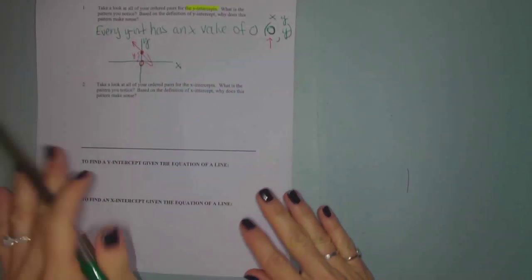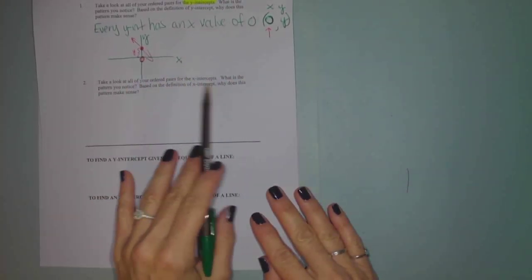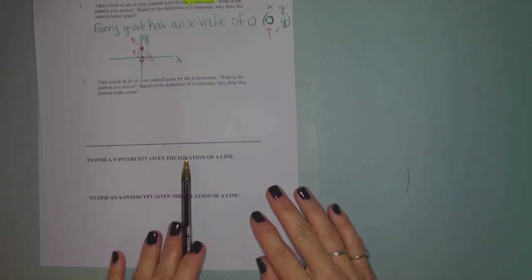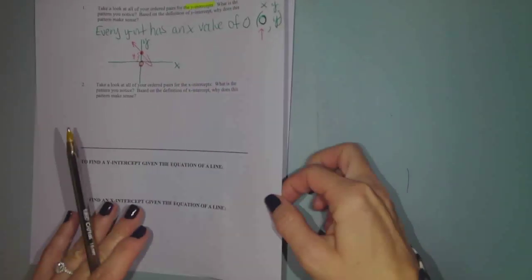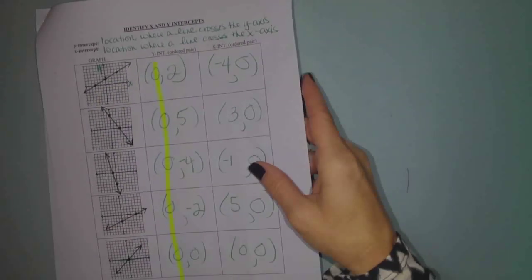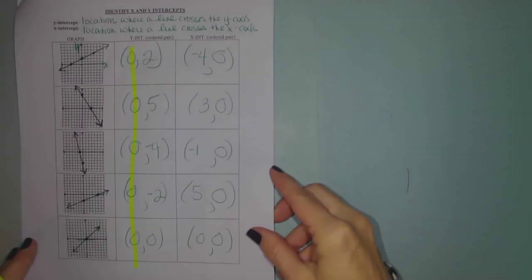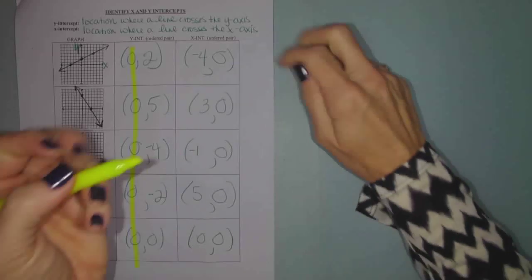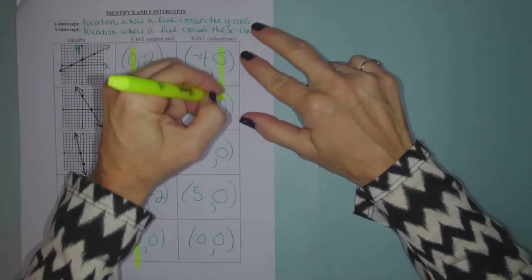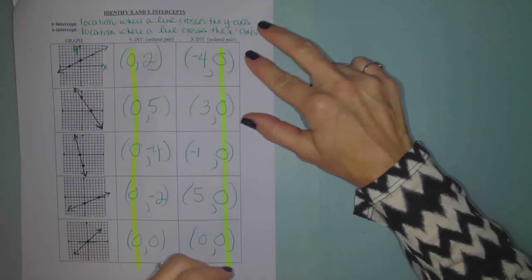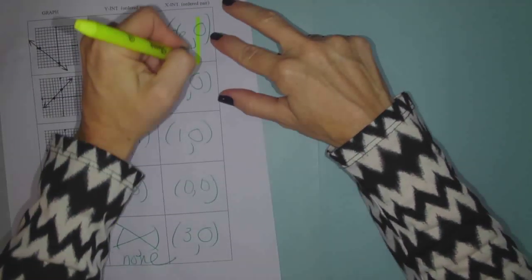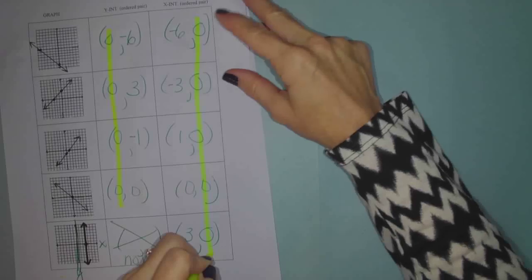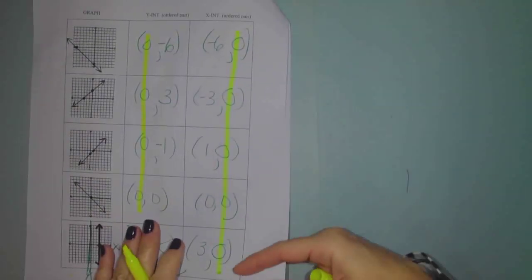Okay, let's look at question 2. Take a look at all of your ordered pairs for the X-intercepts. What is the pattern and why does it make sense? So let's look at the X-intercepts now. Check it out. The X's are changing, but look at these Y's. All 0s. Look at the other side. All 0s. So the Y value is 0.